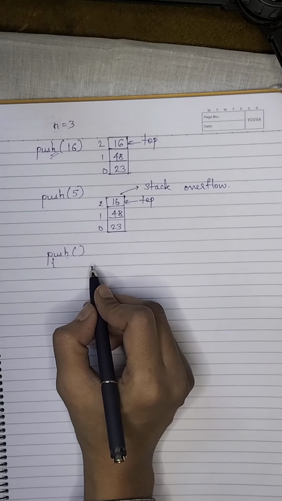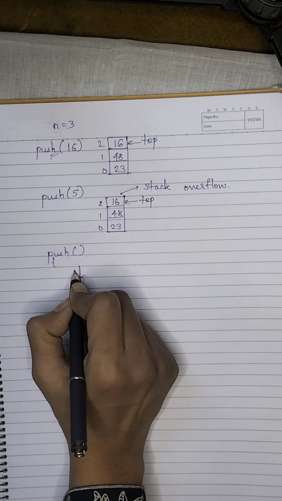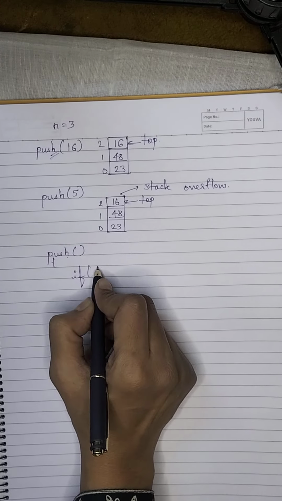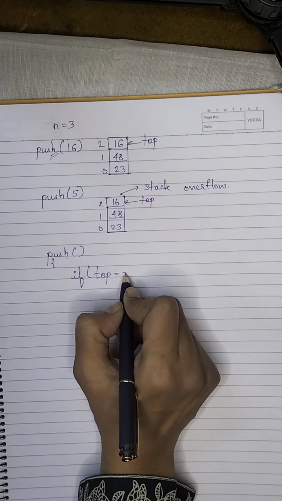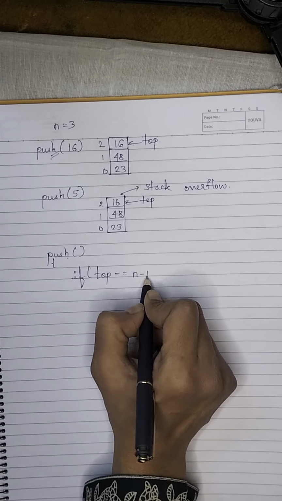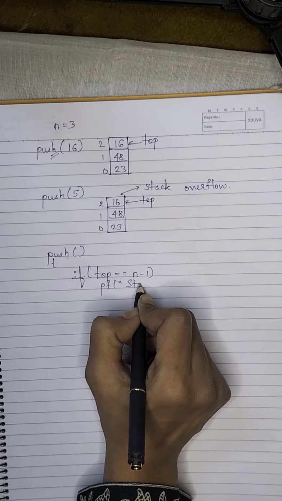What is the first thing that we need to check? Whether the stack is full or not. How to check that? Check it with the help of the top variable. So if the top variable is equal to n minus 1, then simply print that stack is full.